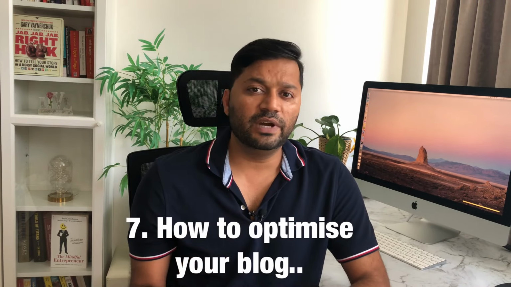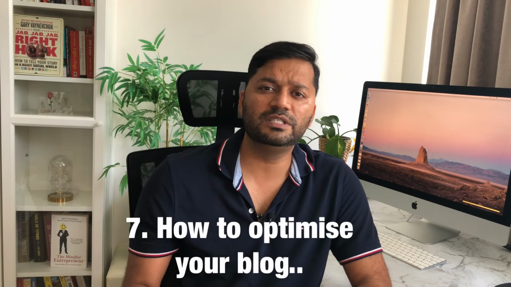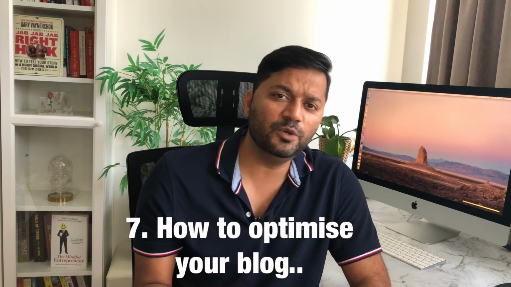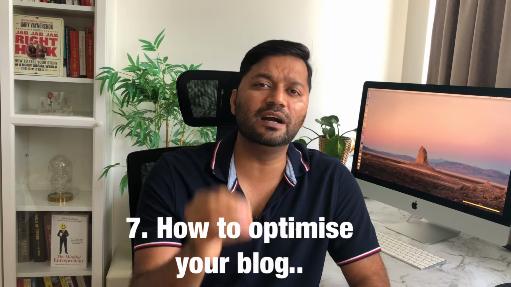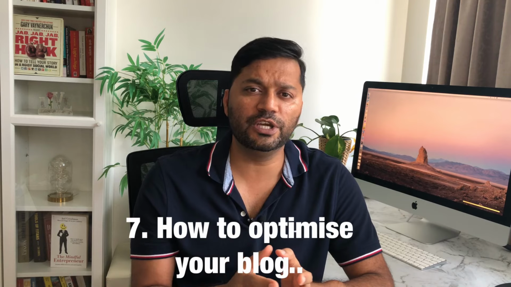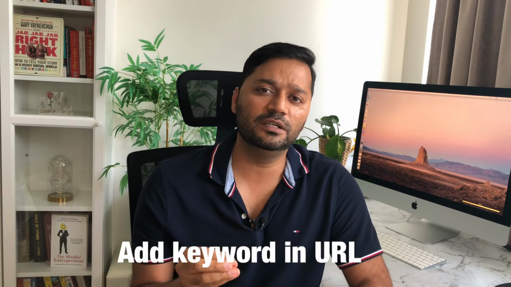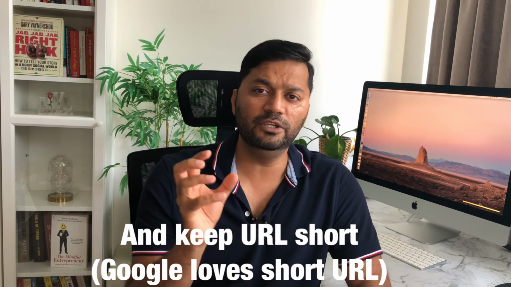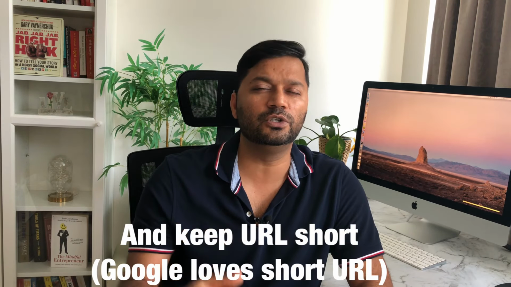Now that you have started writing, everything research is done. Now you will start writing the article, and make sure you use the keyword research that you did in the beginning. Make sure to use your target keyword in different places of the blog, and that is what I'm going to share now: how to optimize a blog. So the first thing is you need to add the target keyword in your URL. The URL has to be short. Don't add the whole title in your URL. Shorter URLs are preferred by Google. So only add your target keyword in your URL.